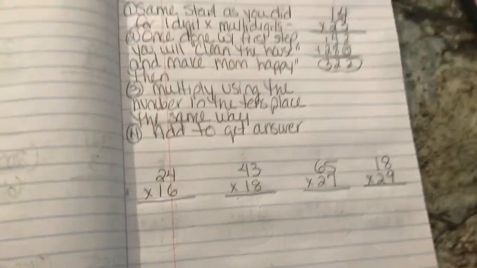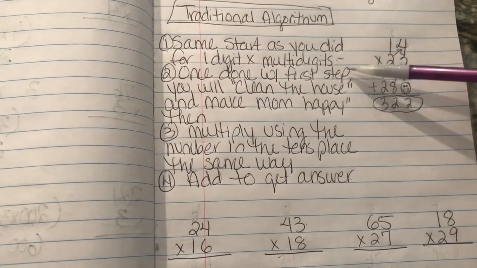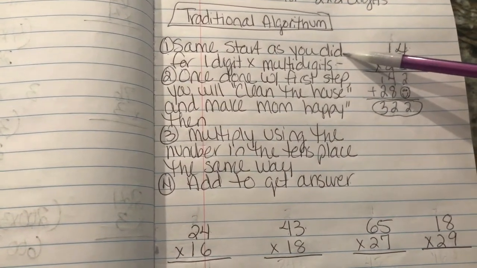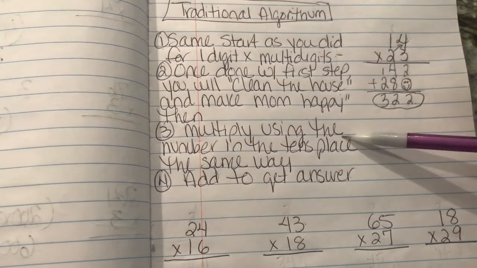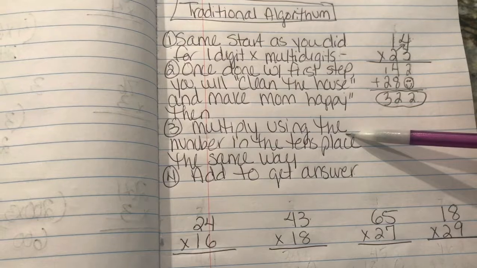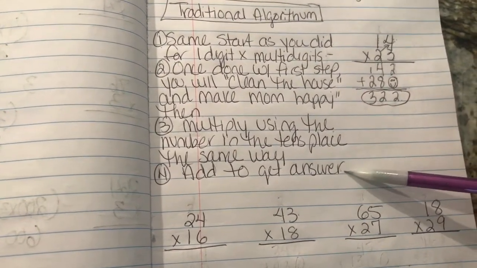Okay, here are some other problems down here at the bottom that we're going to practice with the strategy. Again, we're still using all these same steps. We're going to do just like we did the first time. Then we're going to clean the house and make mom happy. We're going to multiply using the number in the tens place the very same way we did with the number in the ones place. And then we're going to add to get our answers.